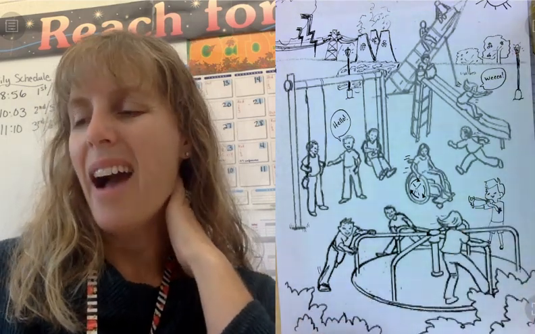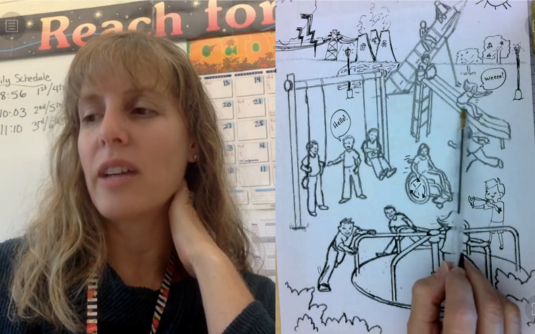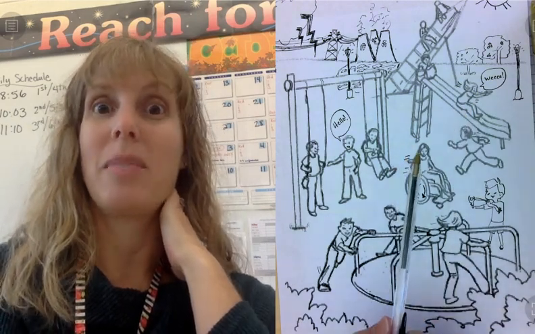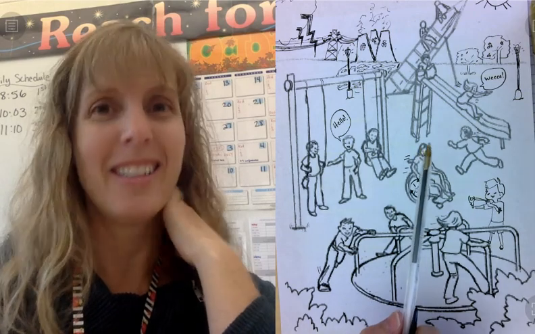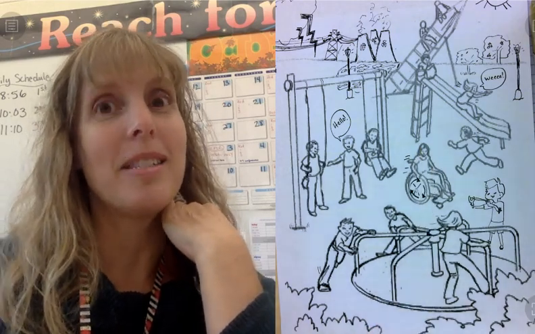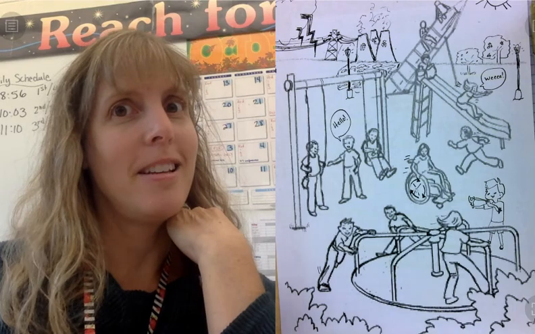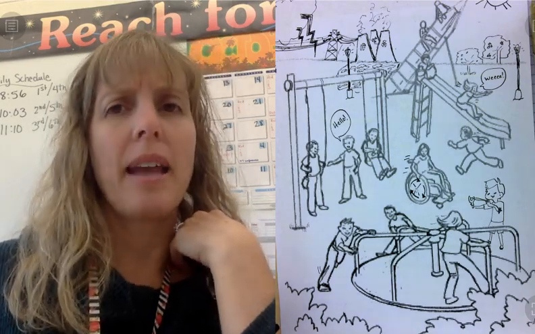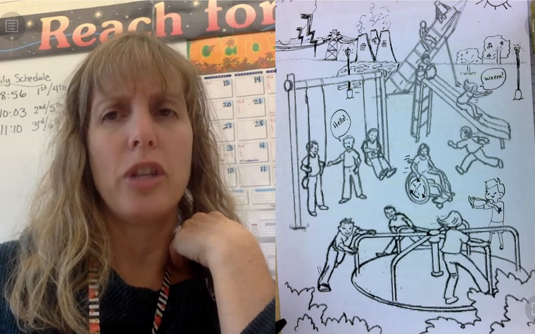We might actually have some static electricity going on from the girl going down that slide. I don't know if you've ever gone down a plastic slide and gotten shocked. That's static electricity, and static electricity is electrical energy. All right, let's pause it again and look for some radiant energy.